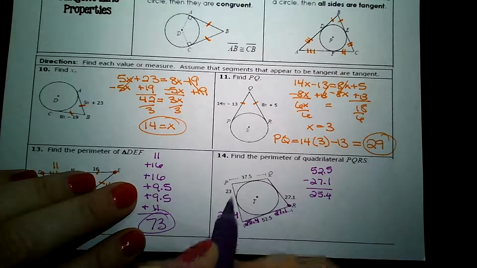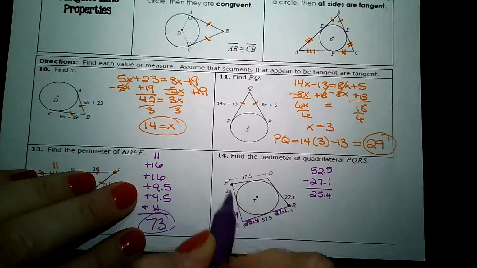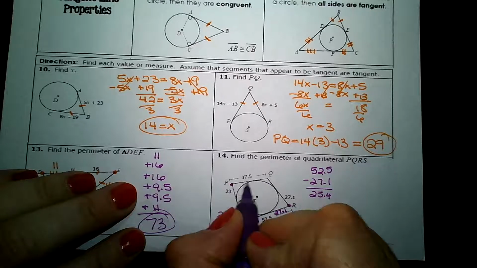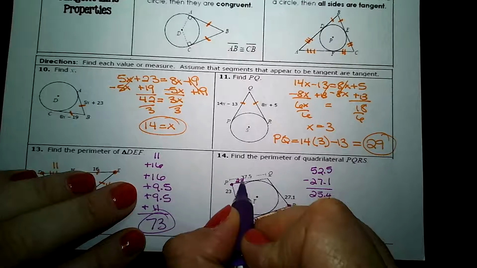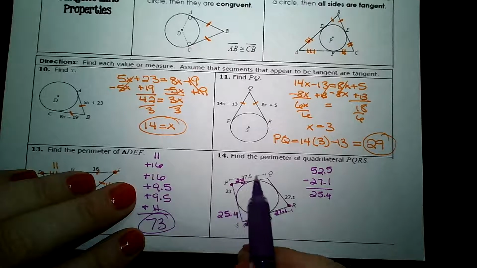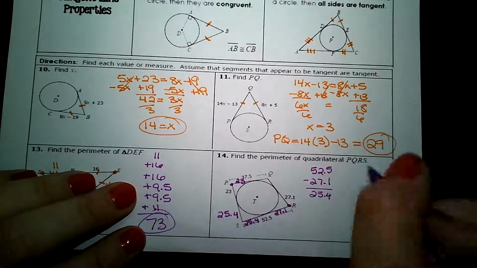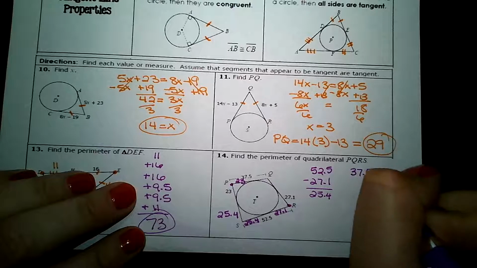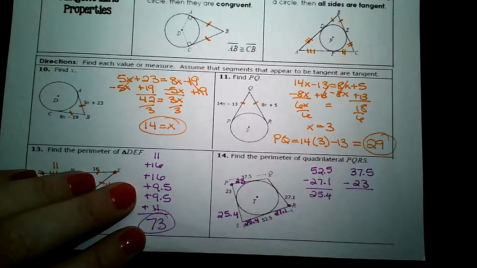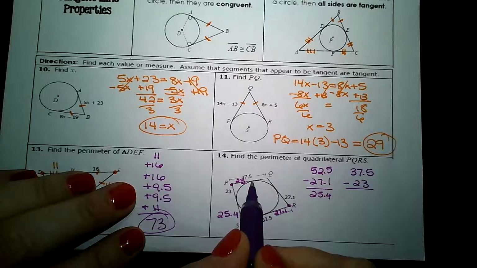The next tangent line I have comes out of P. It's a 23 length unit, so there's another 23 on the other tangent line. Now that entire length all the way from P to Q is 37.5. We've used 23 of that measure to get to the point of tangency.